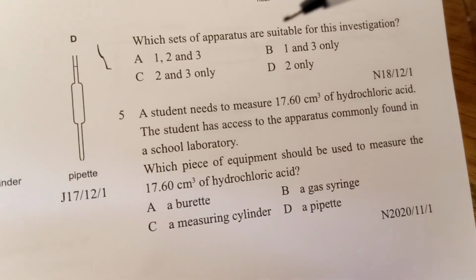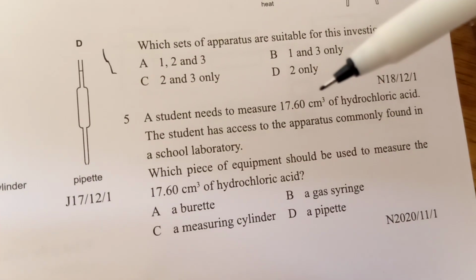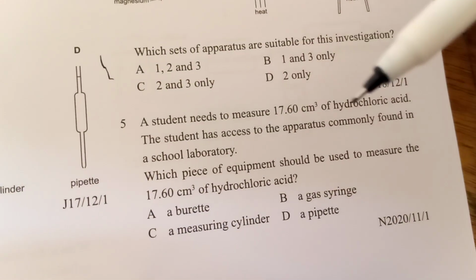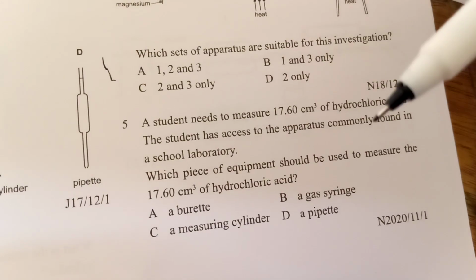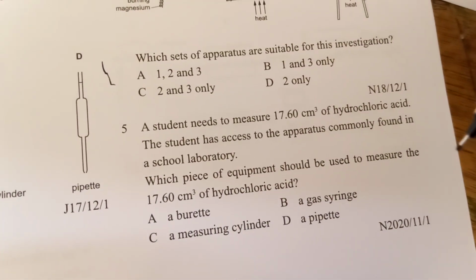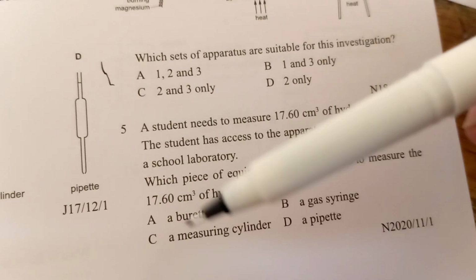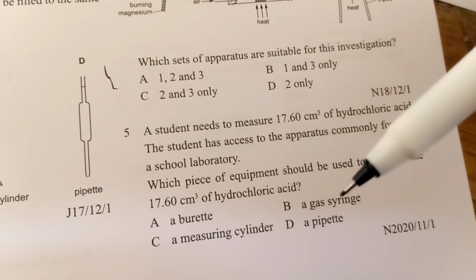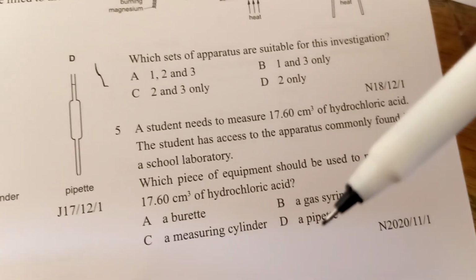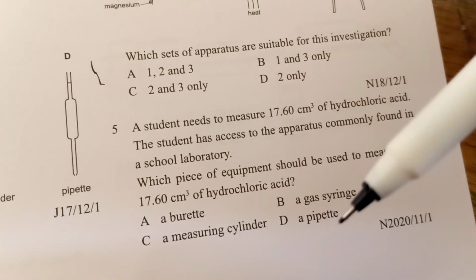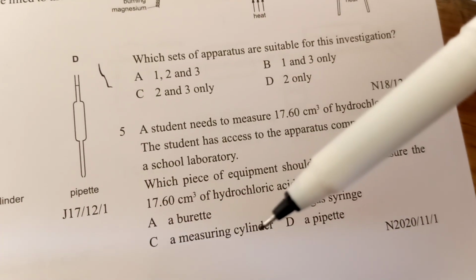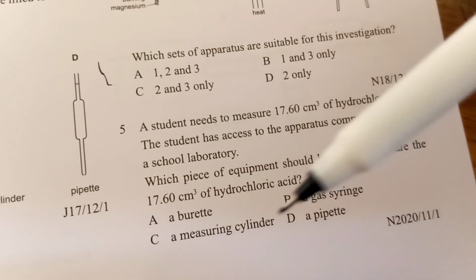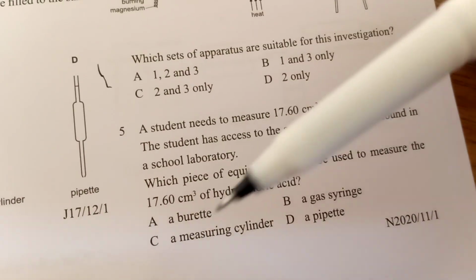A student needs to measure 17.6 cm³ of hydrochloric acid. Choose from equipment commonly found in the school lab, which piece of equipment should be used to measure 17.6? Now we use a burette. A gas syringe is not good. A pipette you use for a fixed volume of liquid. A measuring cylinder is not precise. Okay, not precise measurement. So we use a burette.